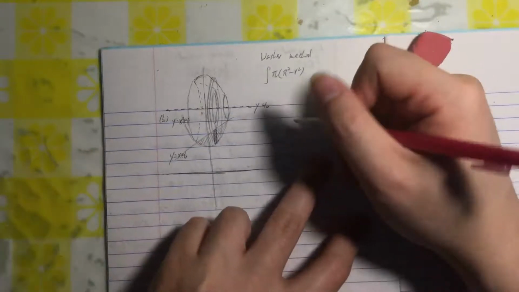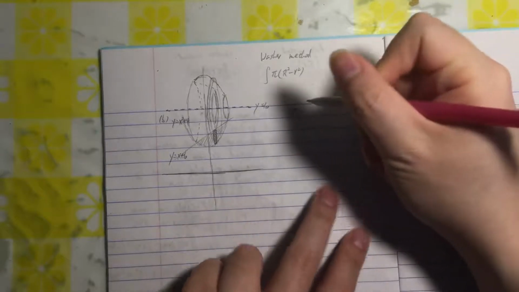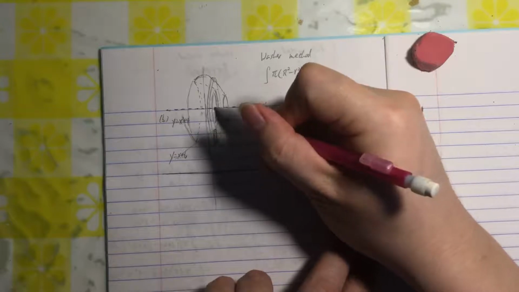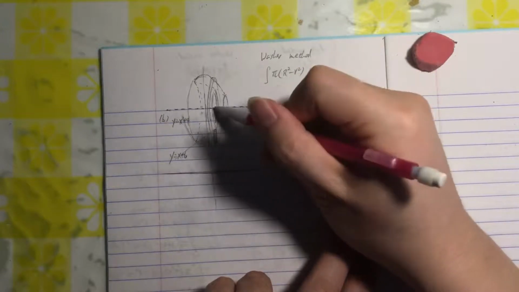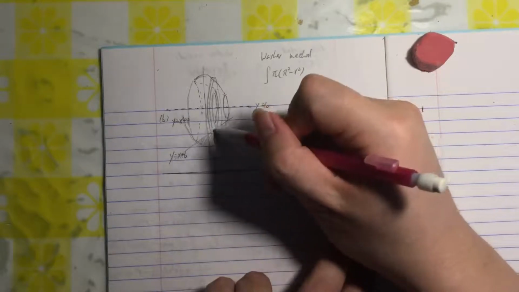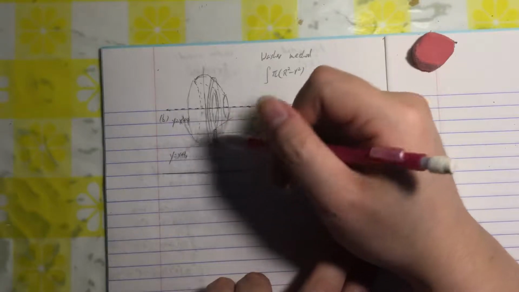Now, the outer radius is the distance from the center to the further curve. Here, that's the center, y equal to 10. The further curve, now it's a parabola. The parabola is further away from the center. The straight line is closer to the center. So the parabola is now the outer radius.